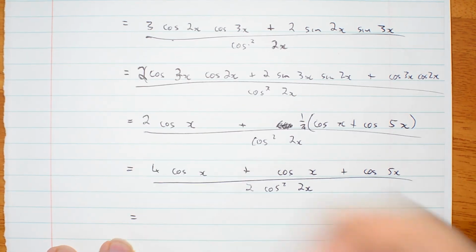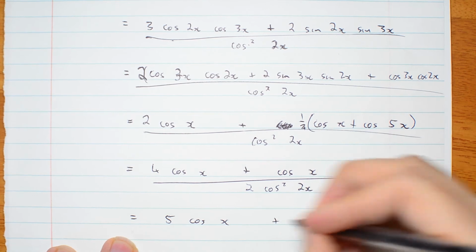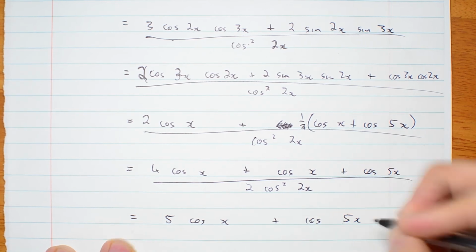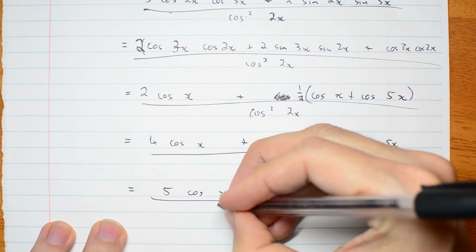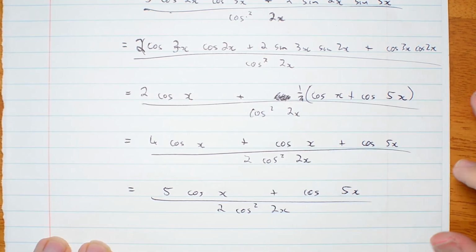And I can make one more simplification: 5 cos x plus cos 5x all over 2 cos squared 2x.